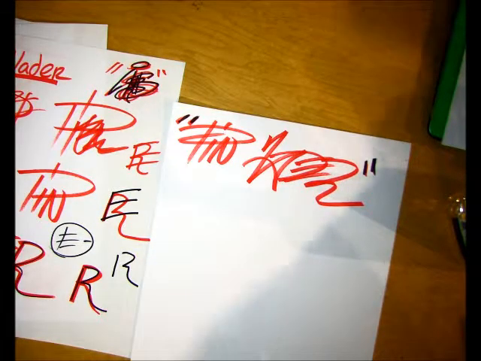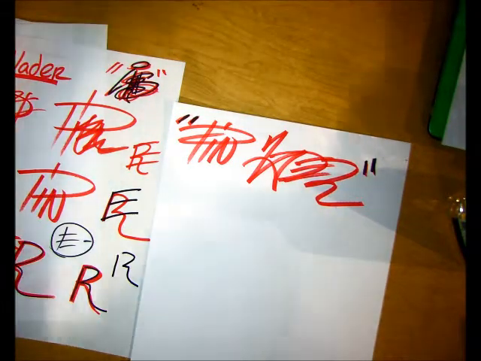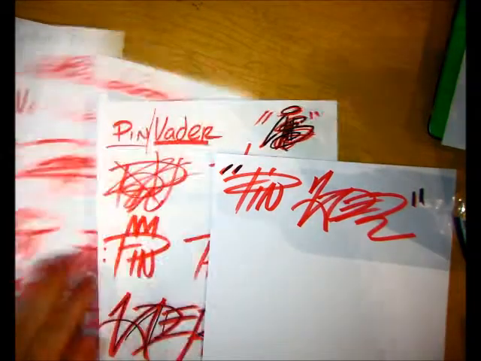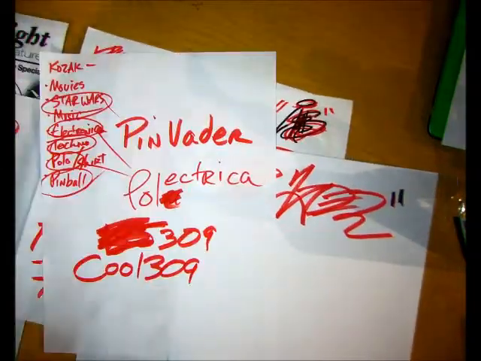I'm going to name my first kid Electron. Wonderful. Polo Electronica.